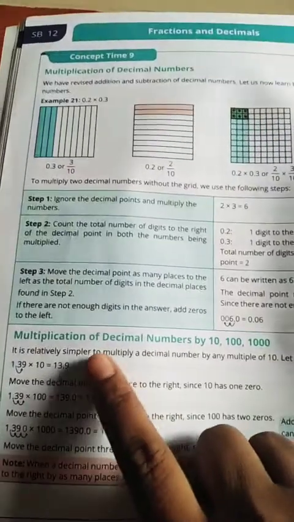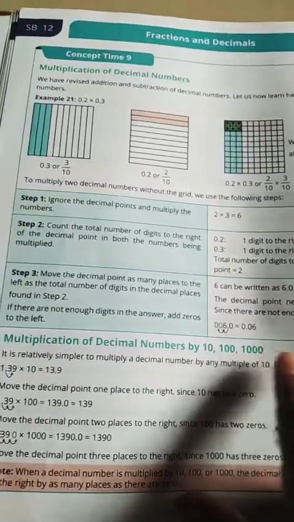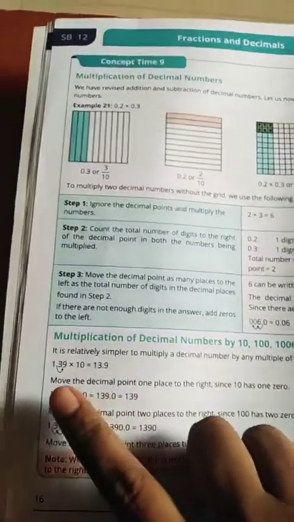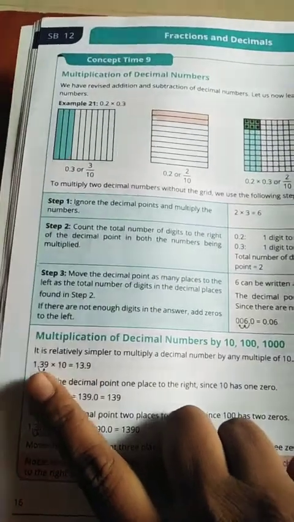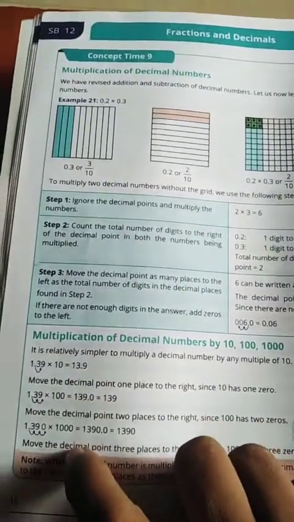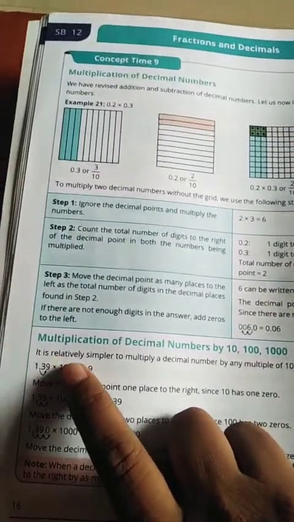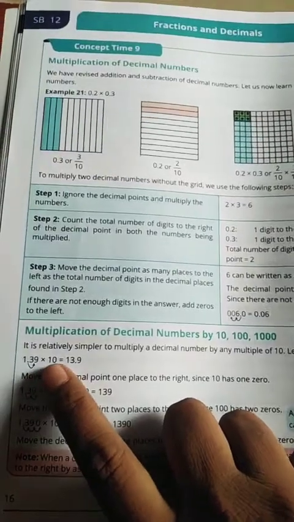Now, see the easy way of multiplying decimal numbers by 10, 100 and 1000. It is a very simple method. Whenever we multiply decimal numbers by 10, 100 or 1000, the decimal point moves forward. If it is 10, it moves one place forward.